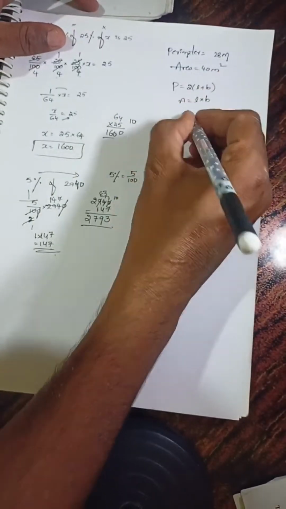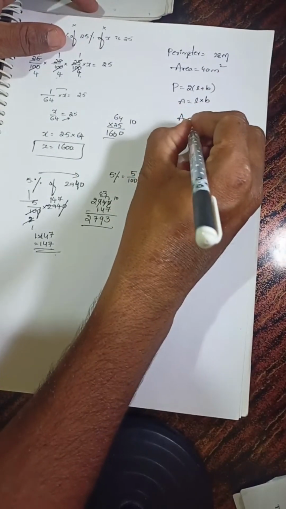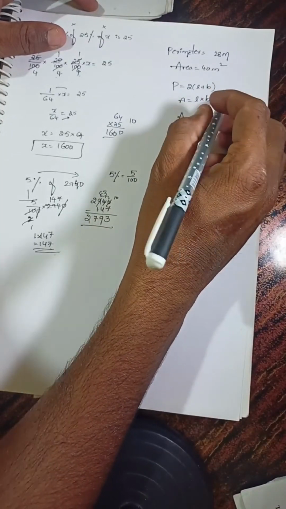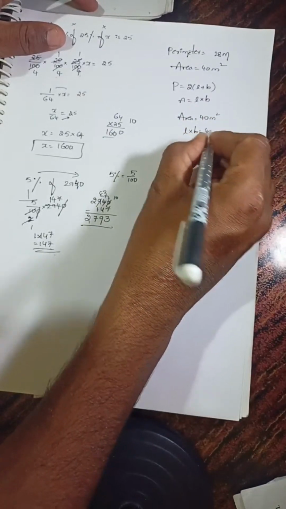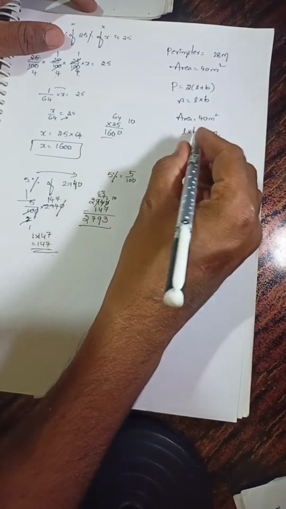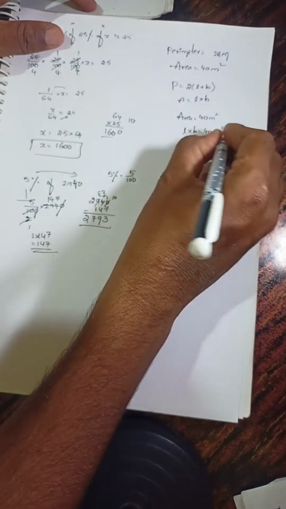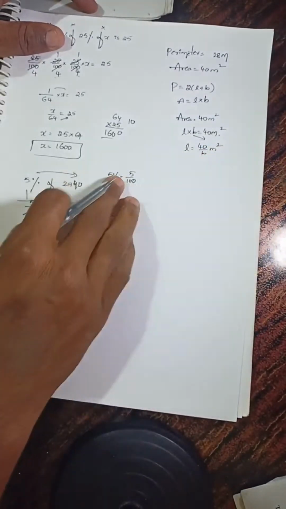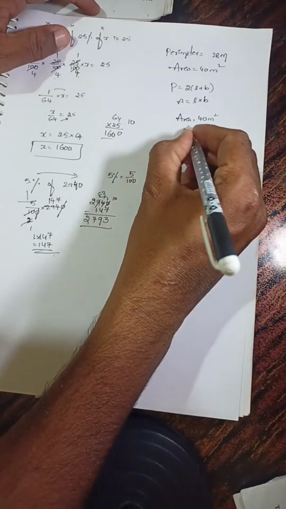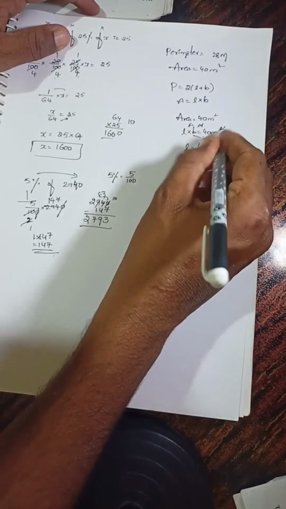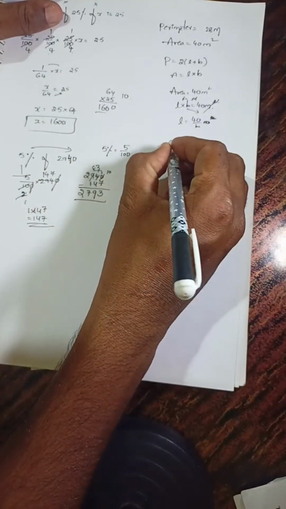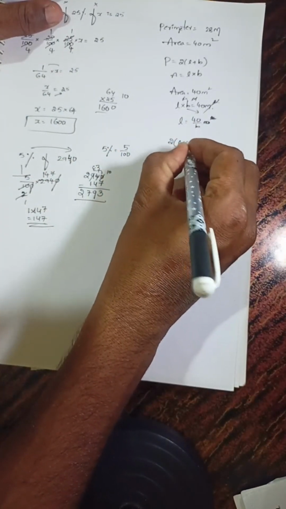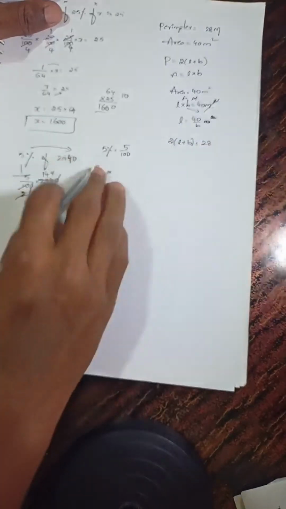First we are taking length into breadth. Area is equal to 40 meters square. Length into breadth is equal to 40. Now if I take b to the denominator, the L value becomes 40 by b meters square. Length is how much? 40 by breadth. Meter into meter, meter gets cancelled. Meter square. The length value we get is 40 by b. Now we know the perimeter. What is the perimeter of the rectangle? 2 into L plus b is equal to 28 meters, already given.